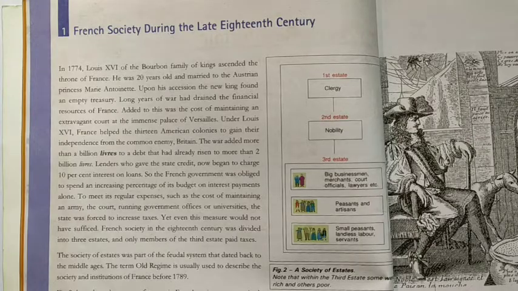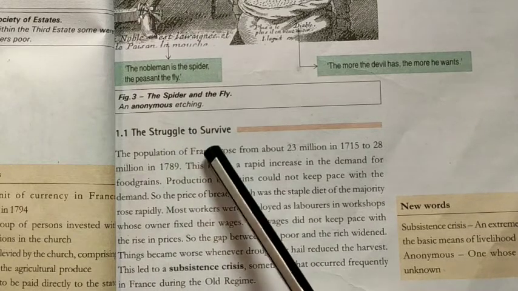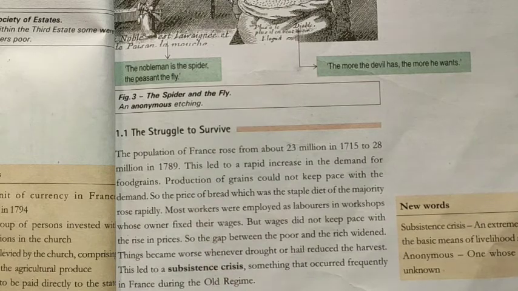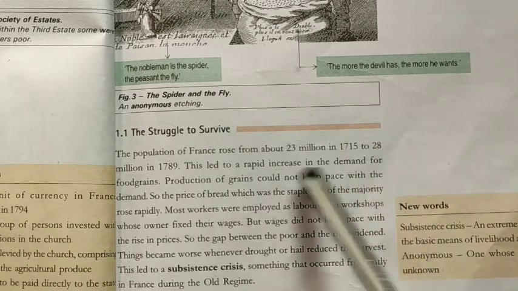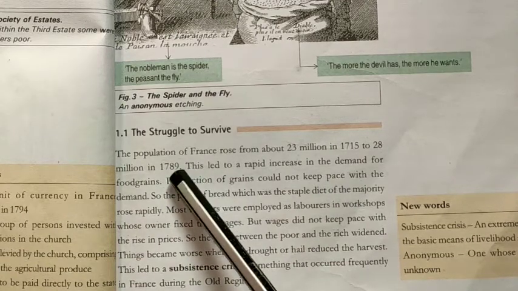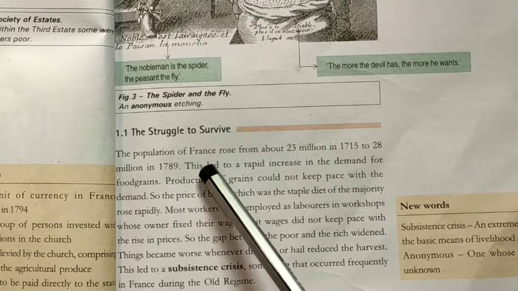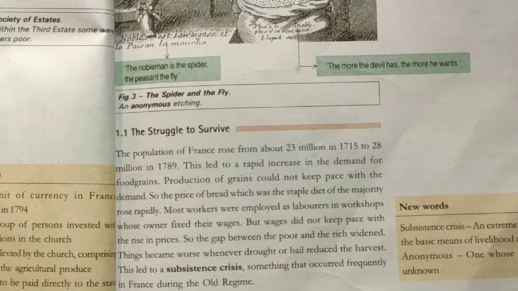In subsection 1.1, the struggle to survive, the population of France rose from about 23 million in 1715 to 28 million in 1789. 1 million is equal to 10 lakhs. So approximately 5 lakh people, the population increased. Because of this, there was an increase in demand for food grains. As there was less supply of food than demand, the price of bread, which was their staple diet that they used to eat on a daily basis, rapidly rose.